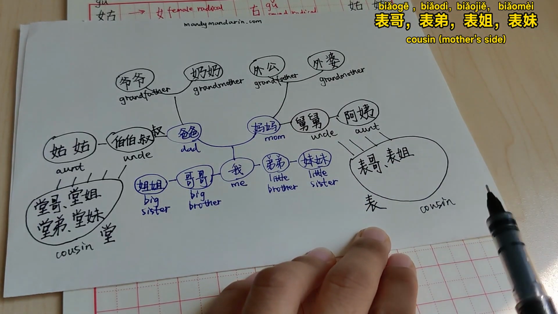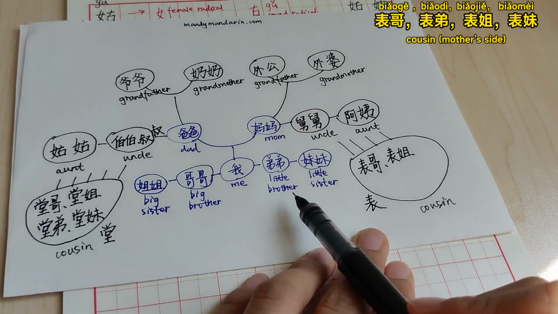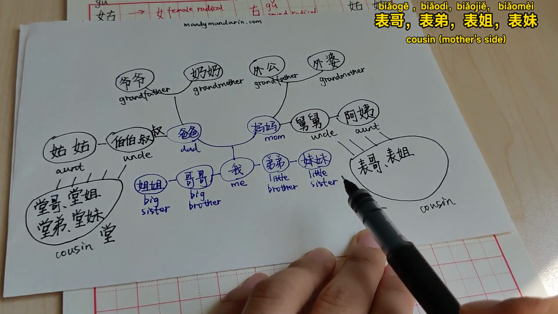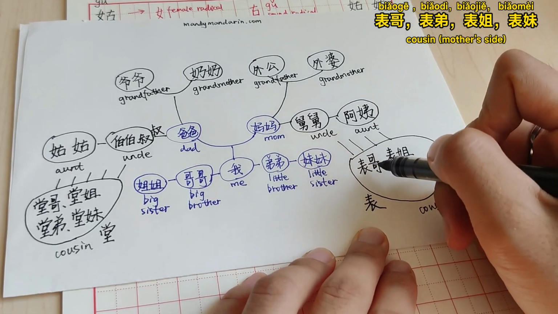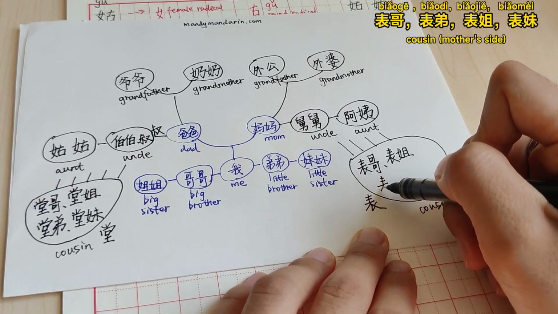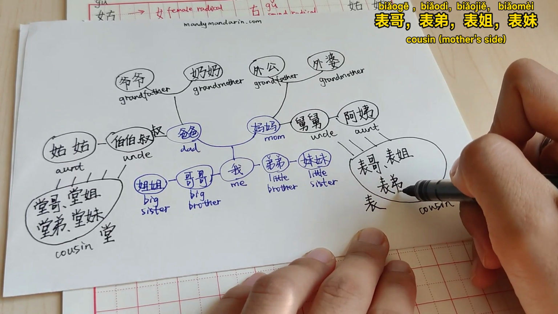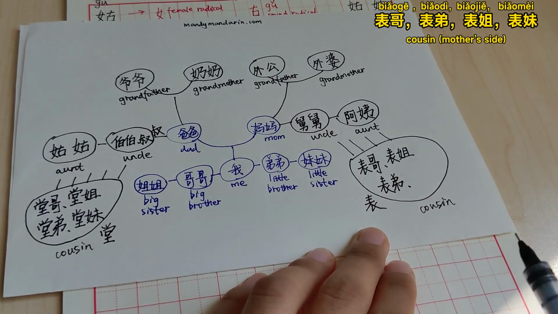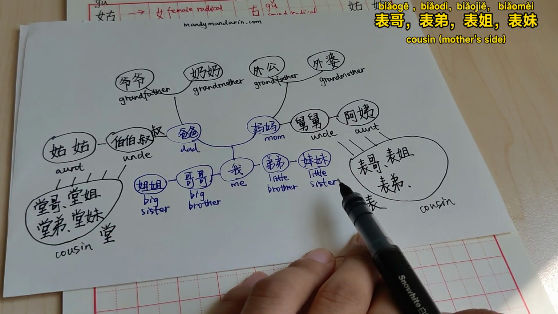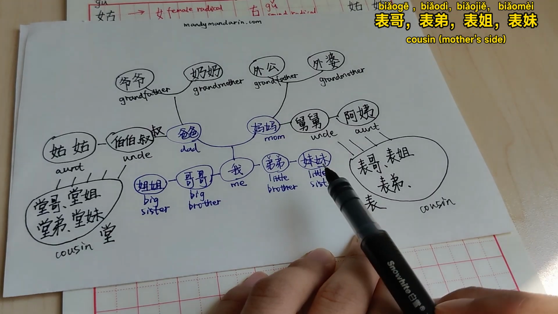Okay. And the cousin who's like a little brother to you, that is 表弟. And the cousin who's like a little sister to you, that is 表妹.